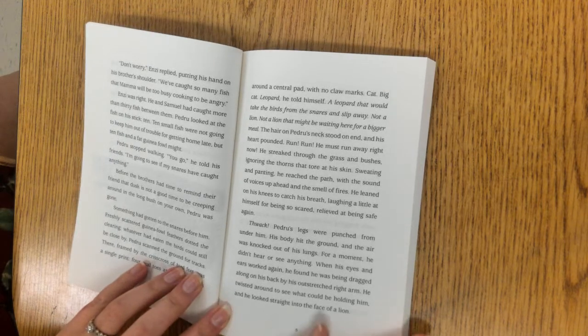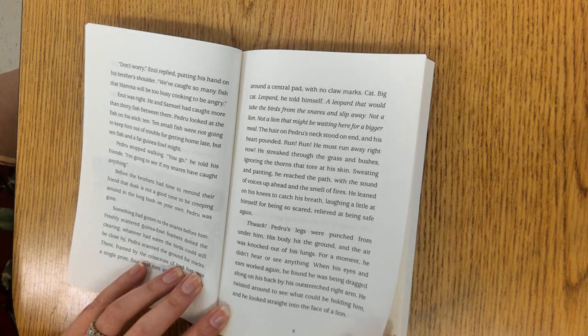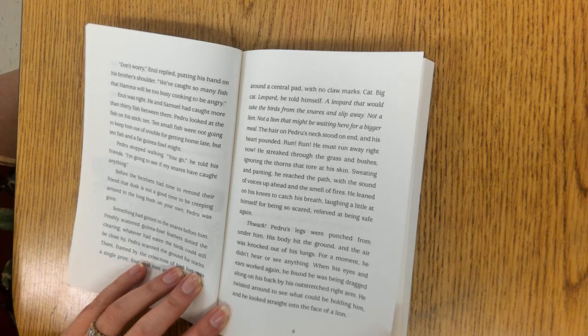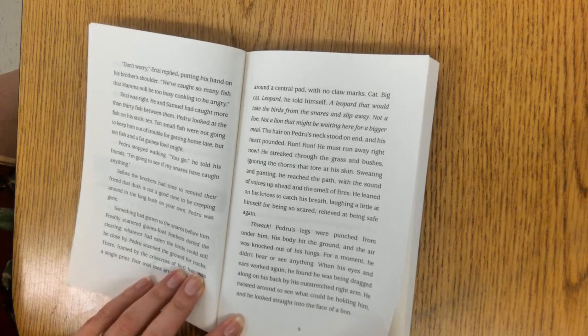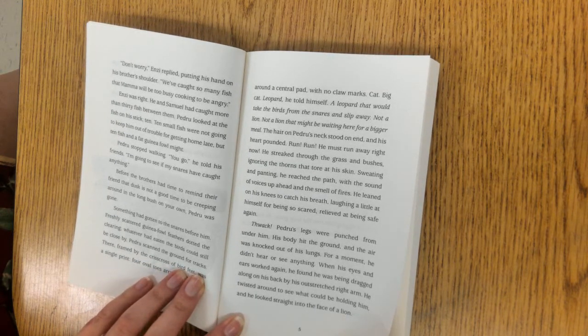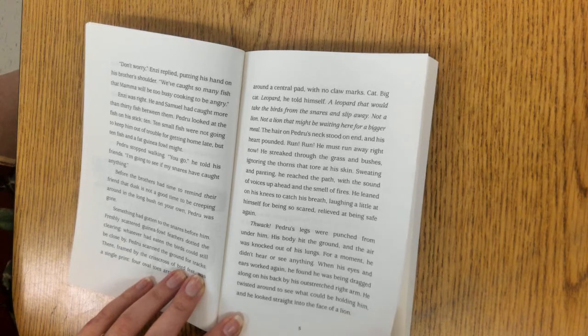Thwack! Pedro's legs were punched from under him. His body hit the ground and the air was knocked out of his lungs. For a moment he didn't hear or see anything. When his eyes and ears worked again, he found he was being dragged along on his back by his outstretched right arm. He twisted around to see what could be holding him, and he looked straight into the face of a lion.